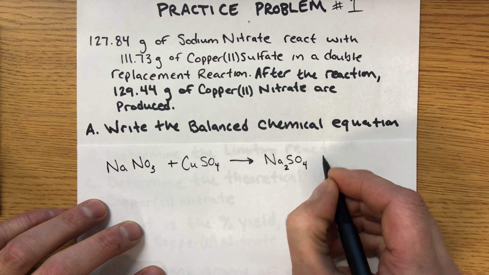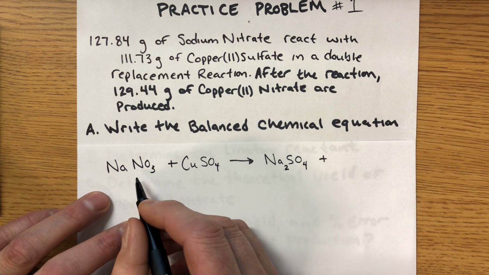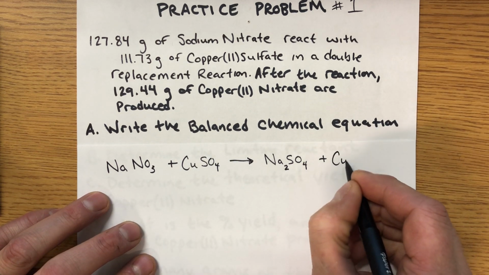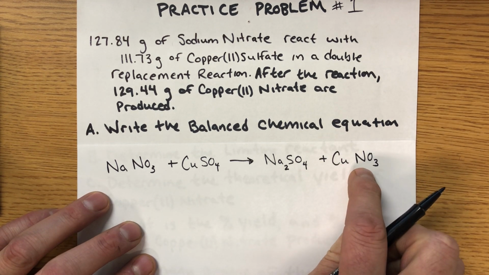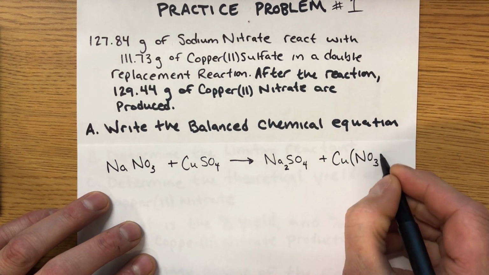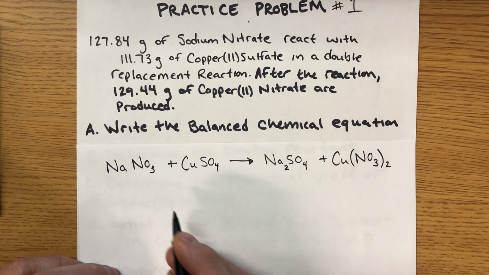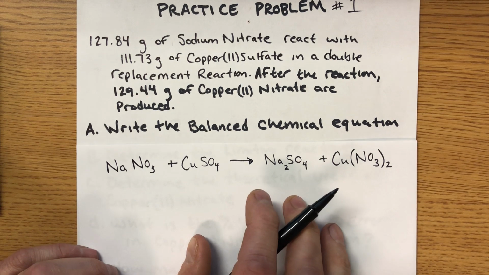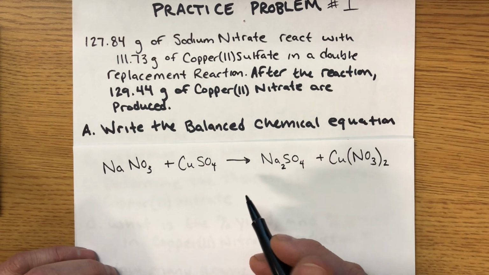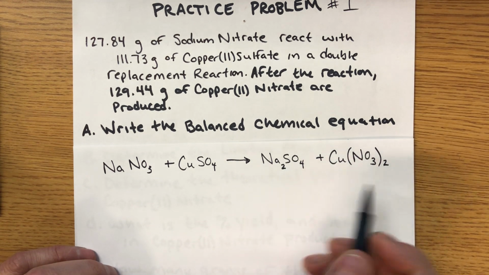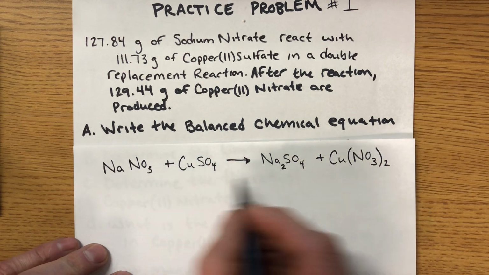with a 2. And our other product here is the copper 2 nitrate. So that's copper and nitrate. This is a +2 to -1 oxidation ratio, so we need to subscript our nitrate with a 2. Okay? So that's the unbalanced equation, and let's go ahead and set forward to balance this. You can go through the bookkeeping method if you need to, or if by now you can just do it in your head, that's fine. I'm just going to do it quickly here.